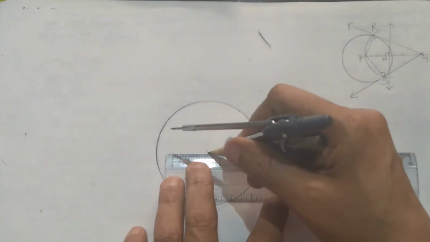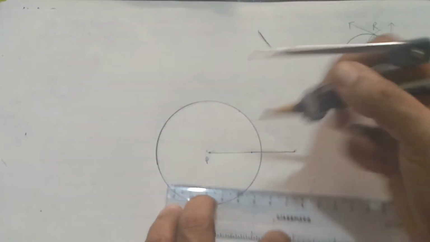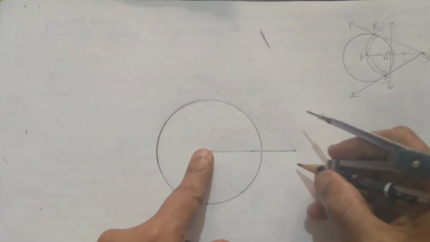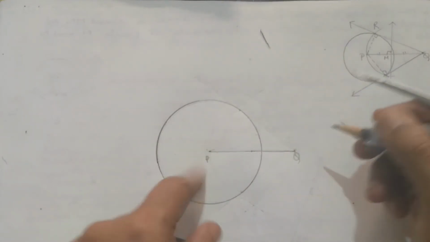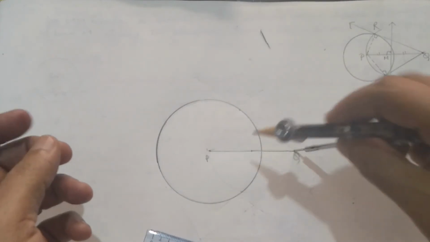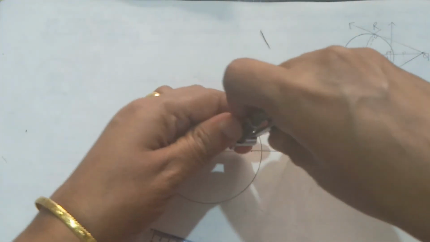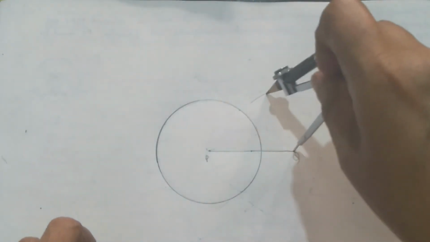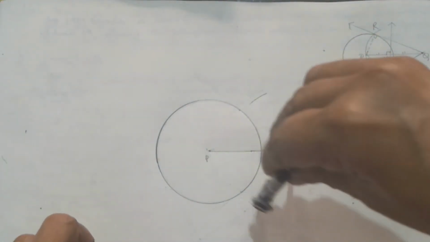From P and Q, the distance between P and Q is how much? 5.5 centimeter. Now take a measurement of half of PQ in the rounder and then draw an arc at the top and at the bottom.